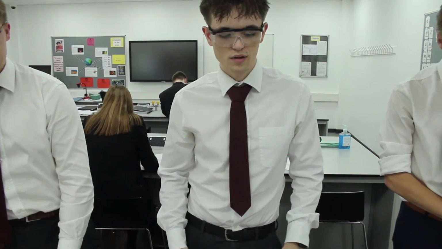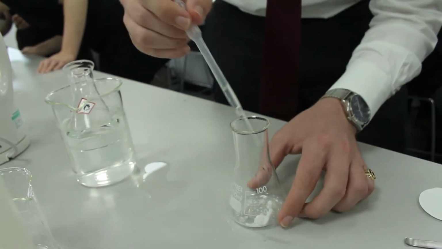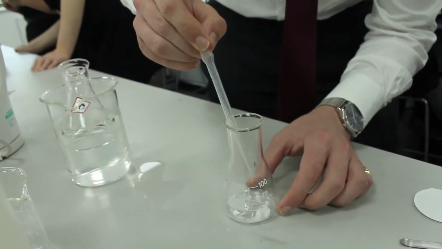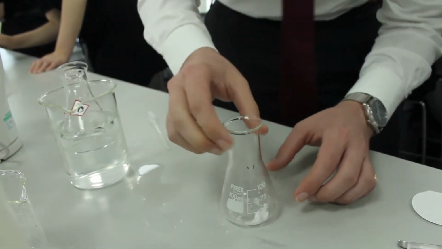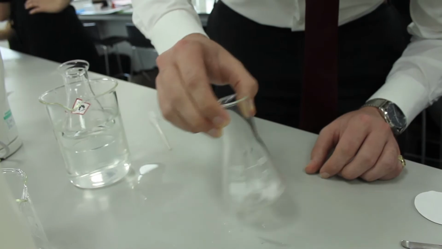For this part of the experiment, we're doing recrystallization, which involves us taking our impure aspirin crystals and dissolving them in a hot solvent, and then filtering them through, cooling them down, and it should reform just the pure aspirin.